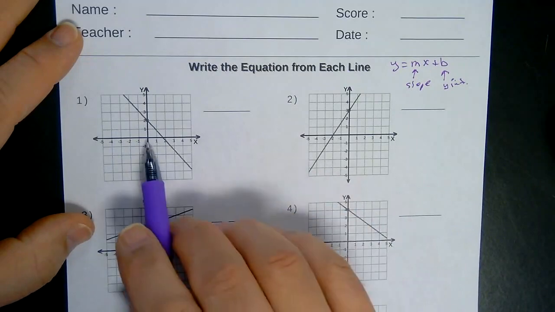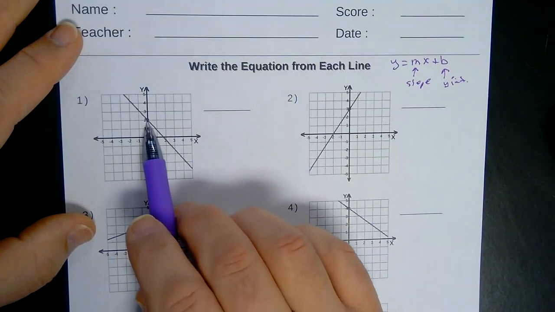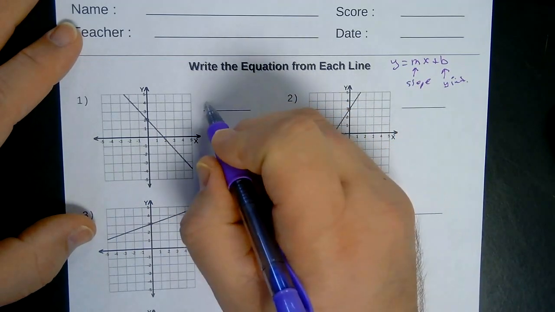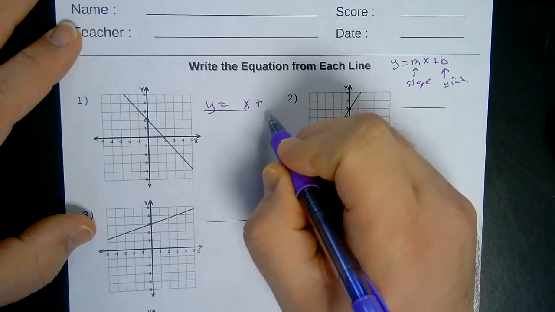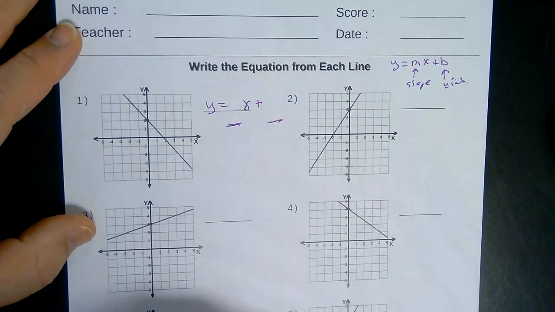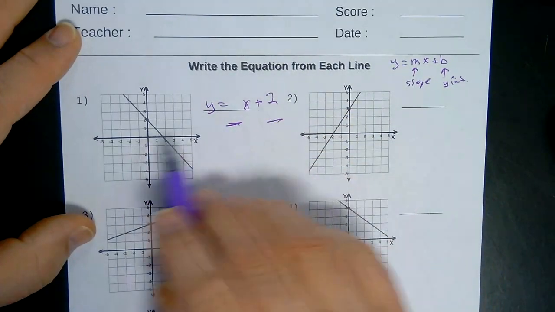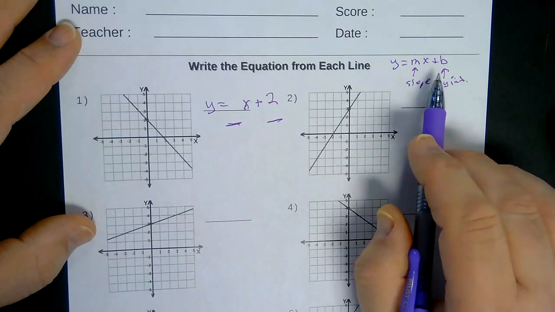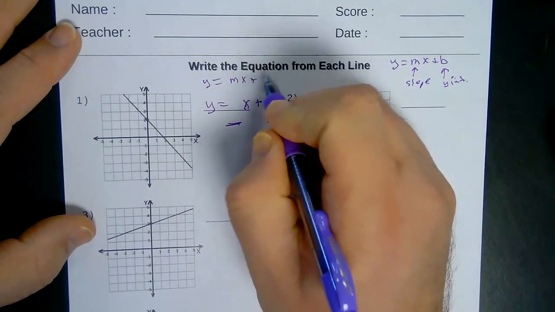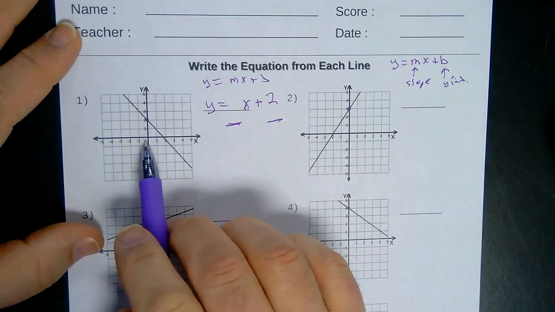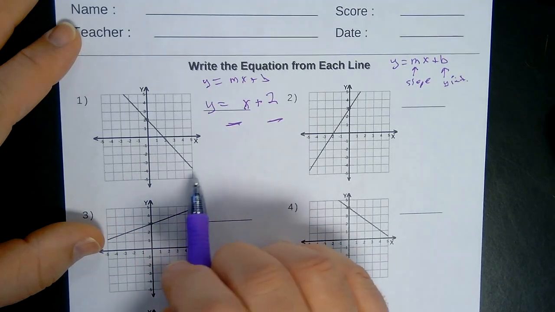Alright, number 1. First thing I'm going to look for is the y-intercept. Everything goes by 1, so looks like the y-intercept is 2. So y equals something x plus something. Again, I'm just going to fill those in underneath. So it's going to be 2 here for the y-intercept. Again, the form y equals mx plus b. If you want to, you can even write the form here just to remind yourself. And then the slope, I'm going to look for places where I can find another point really easy where it intersects the lines.